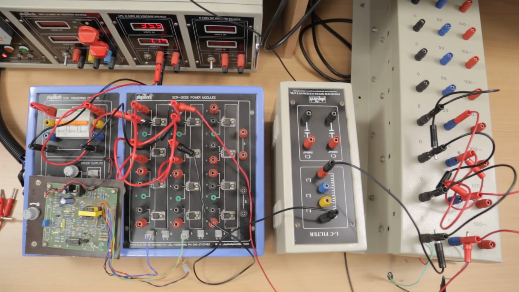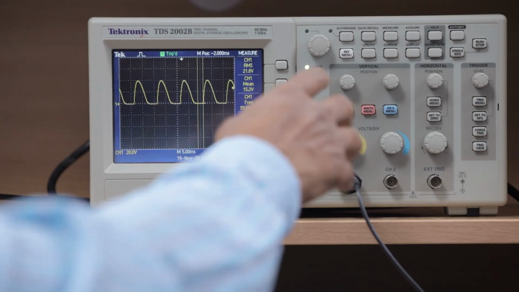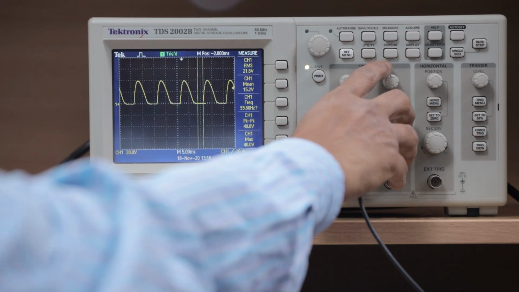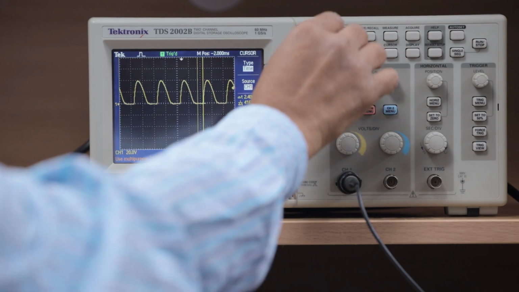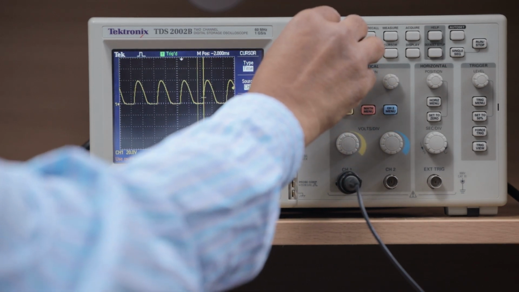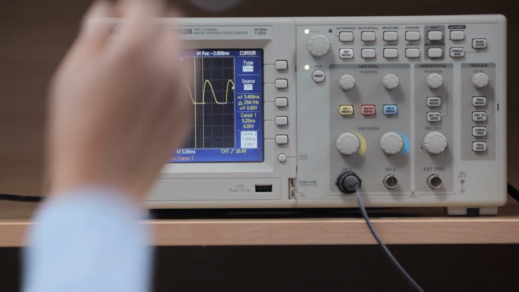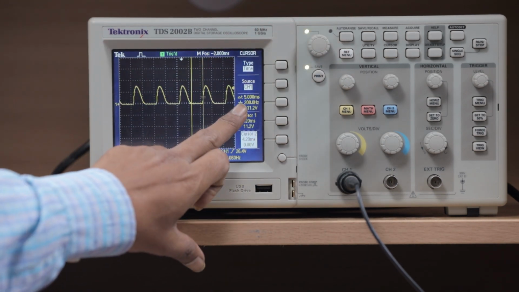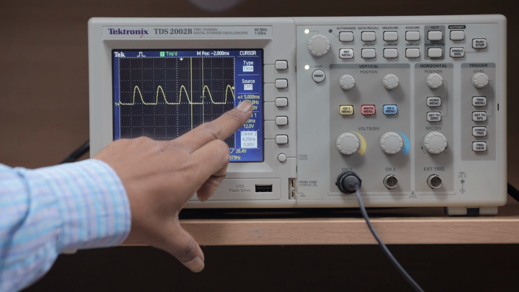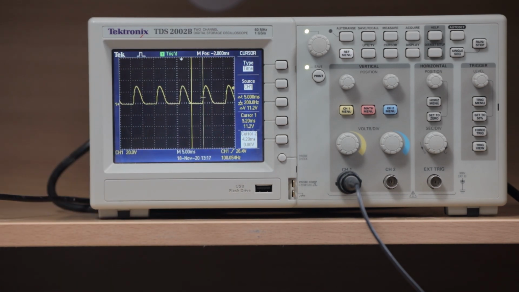Now we'll set the firing angle to 90 degrees. Adjust the firing knob to 90 degrees. Press the cursor button and adjust the cursor to where the firing angle is applied. Now you will get delta T, observe it as 5 milliseconds, which is nothing but your alpha of 90 degrees.